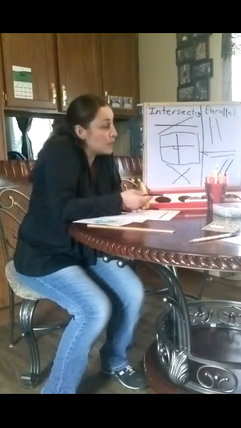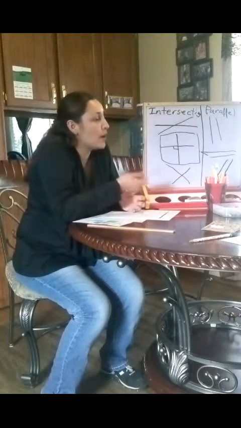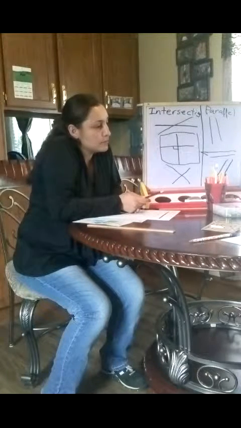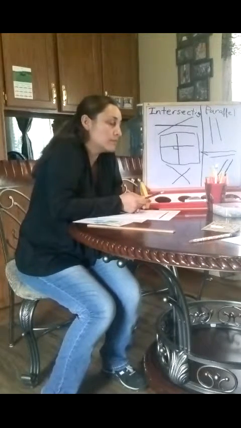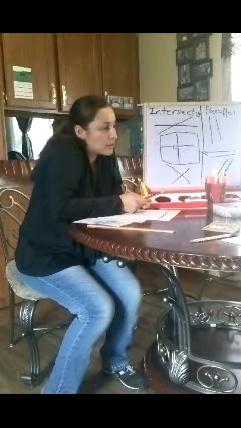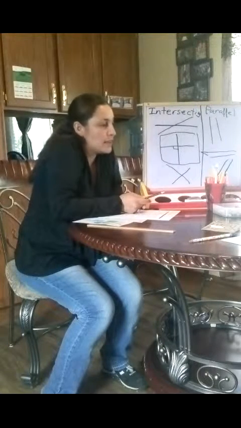Did you find one that's perpendicular? Yes. That's great. So how do you know that it is perpendicular? If you see here, this line and this line both make a plus sign. What angle do they make? A 90-degree right angle.